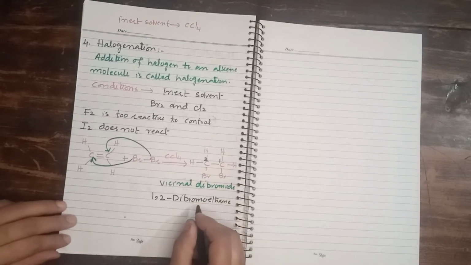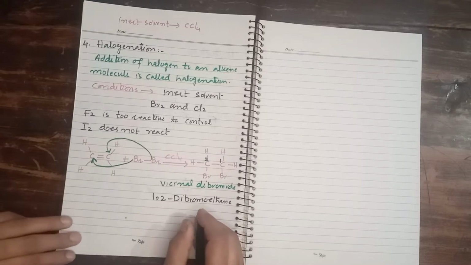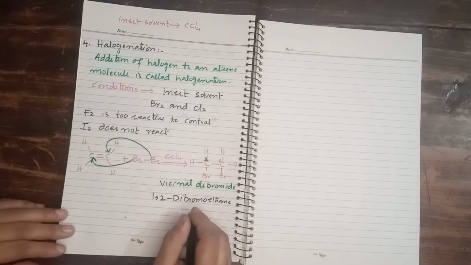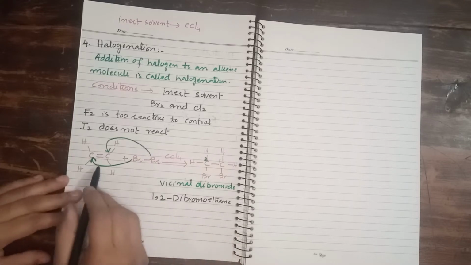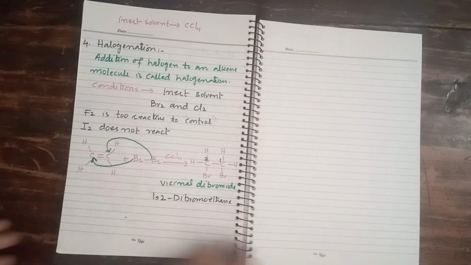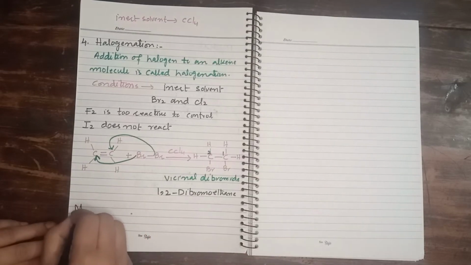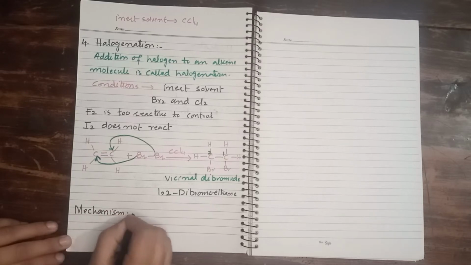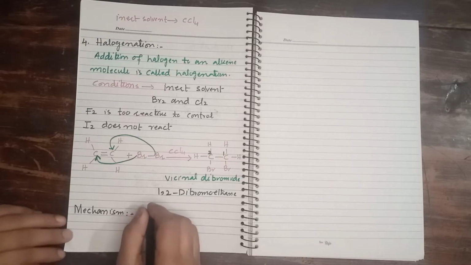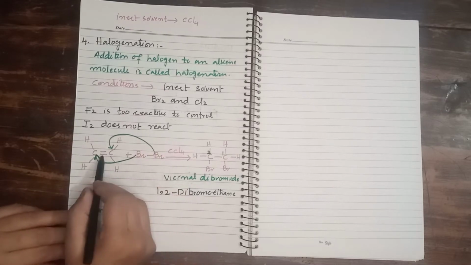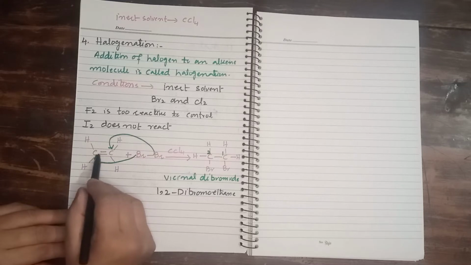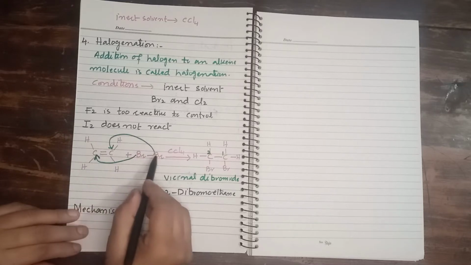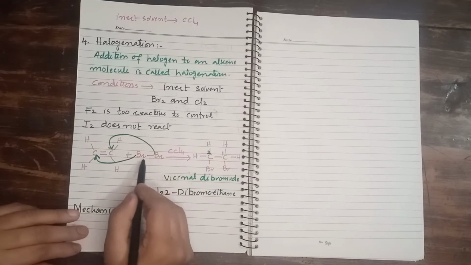Now students, we will see the mechanism of this reaction, that is, how a bromine molecule is added to an ethene molecule. When the bromine molecule approaches this alkene molecule, then due to the loosely bonded pi electrons of the ethene molecule, the bromine molecule becomes polarized.